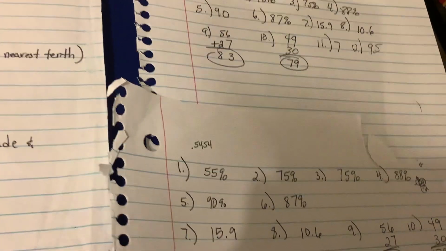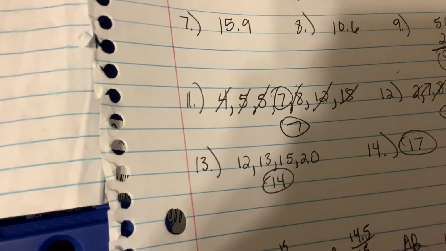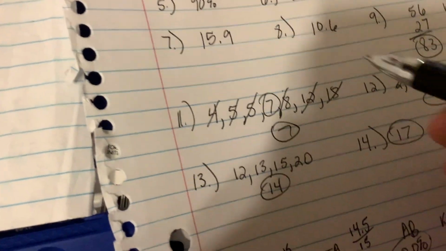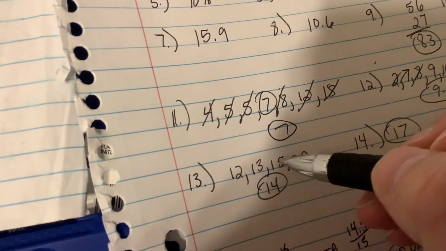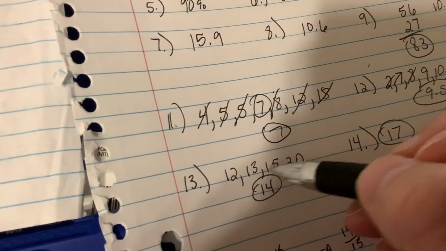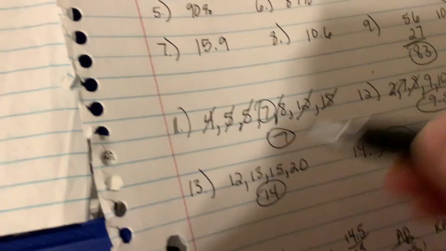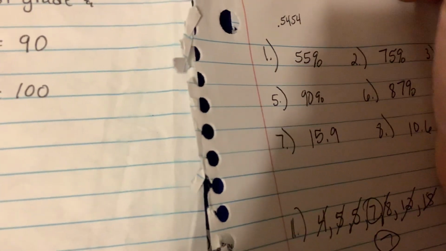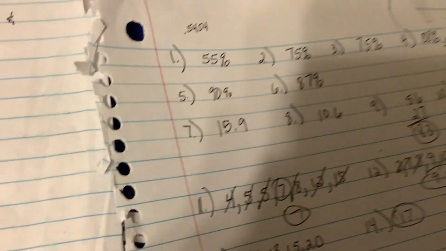Okay. Number 13. Put them in order. And there is no middle number, but it's right in between 13 and 15. So add them together, you get 28. Divide by 2 is 14. So the median is 14 of that one.